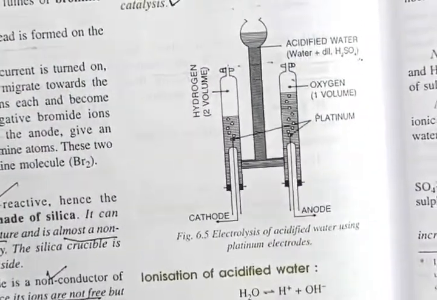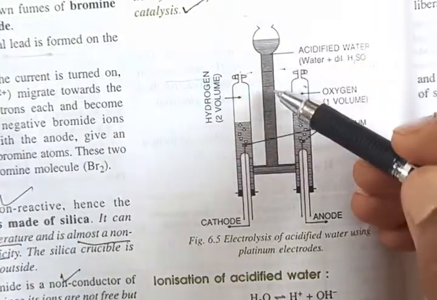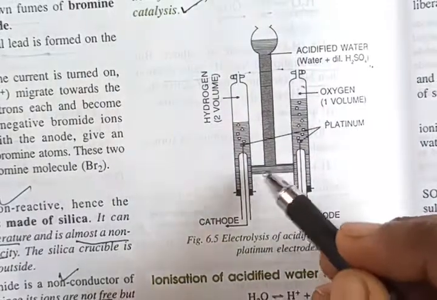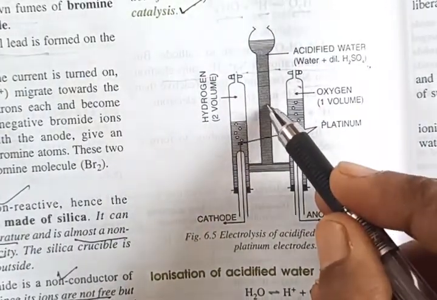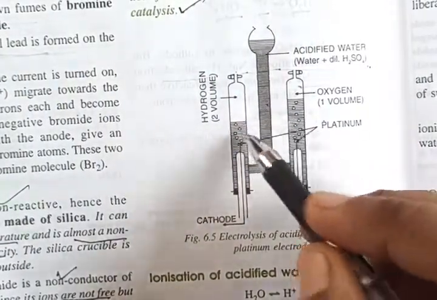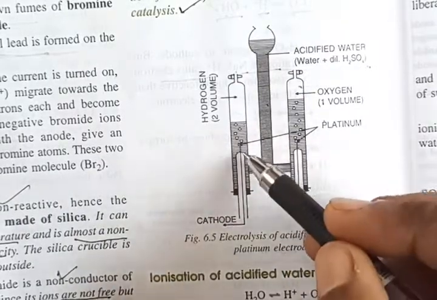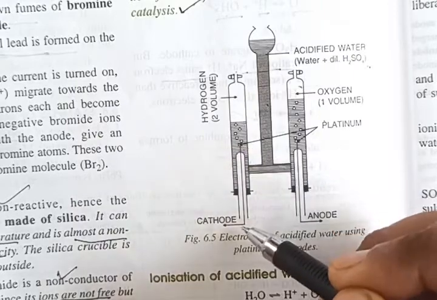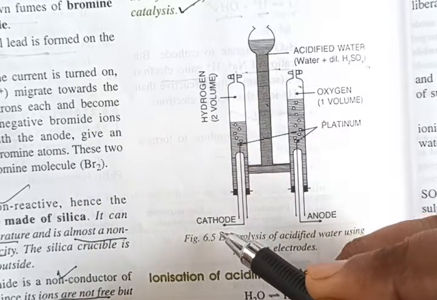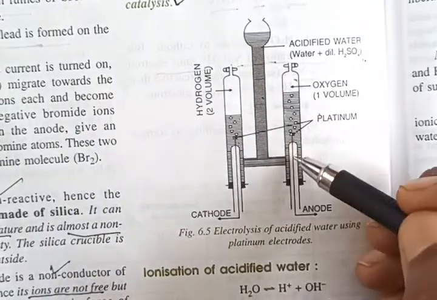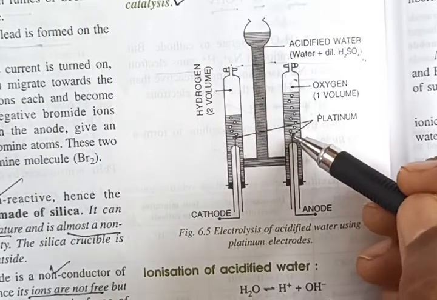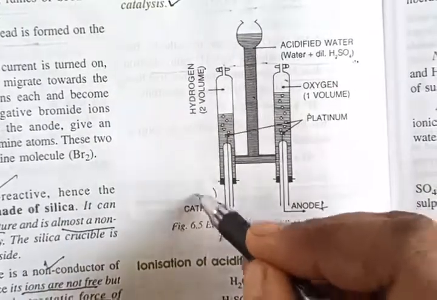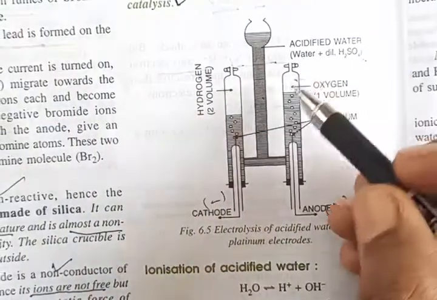Now see the diagram. From here we can add acidified water, and this middle arrangement is connected with two side cylinders. In one cylinder, a platinum wire is connected to the negative terminal of the battery, that is the cathode. In the other cylinder, another platinum wire is connected to the positive terminal of the battery, that is the anode.